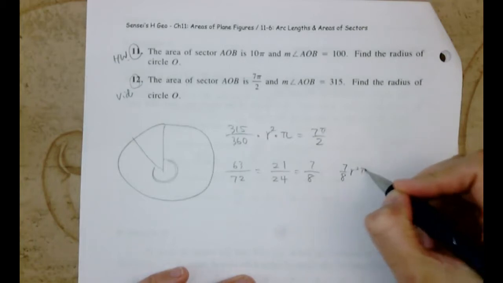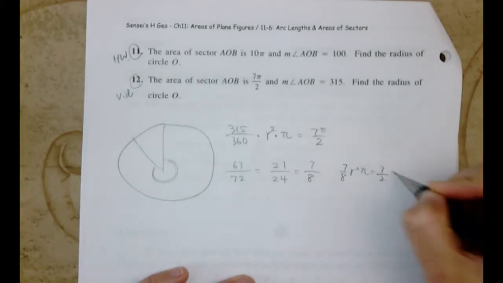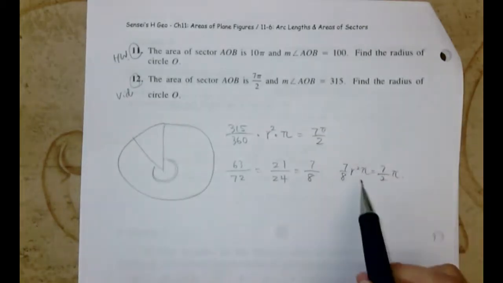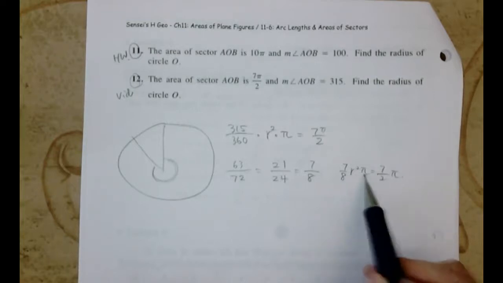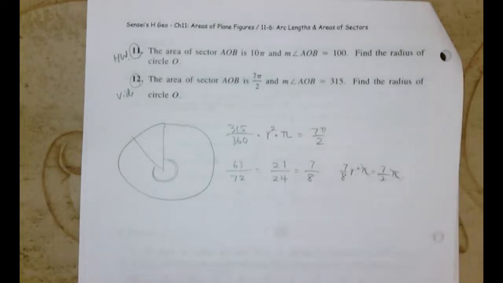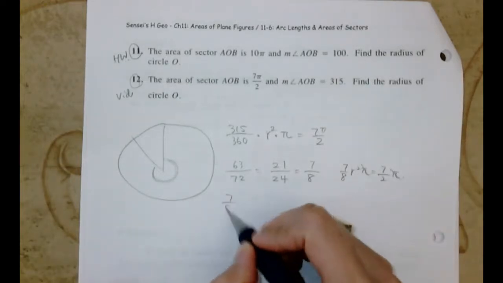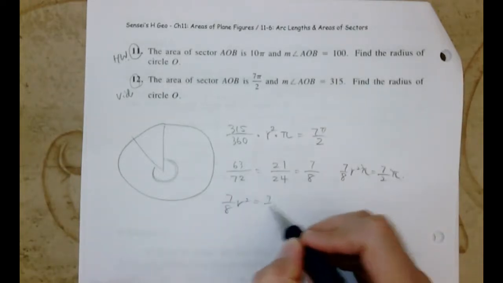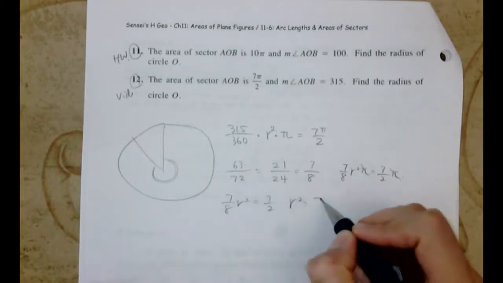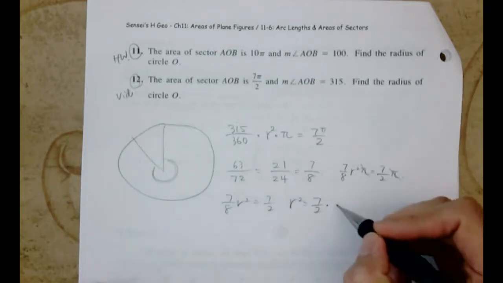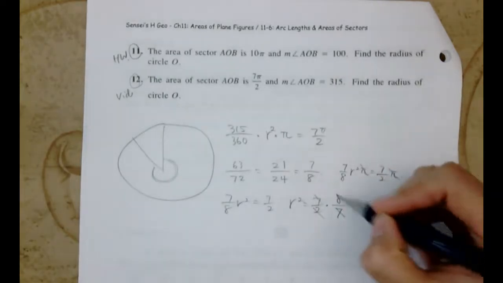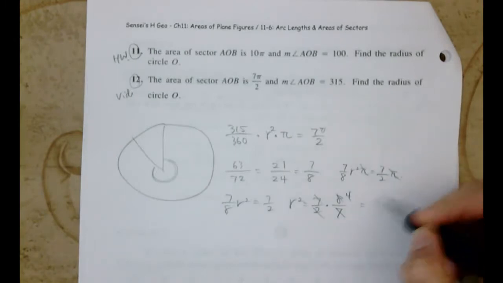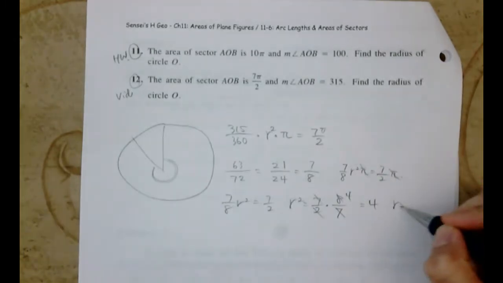7/8 R square pi is 7 over 2 pi. Okay, so you want to isolate the R square, right? So first, just to get rid of pi on both sides, you divide both sides by pi, and you get 7 over 8 R square is 7 over 2. So R square is 7 over 2 times 8 over 7, right? Flip it. 7 cancels, and this is 4. So that's 4. That means R is 2.